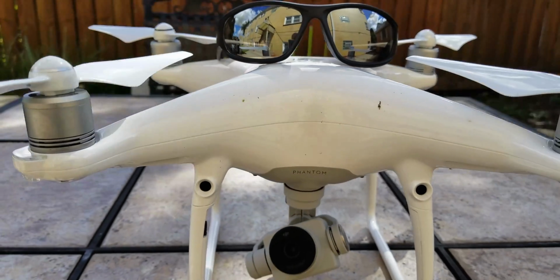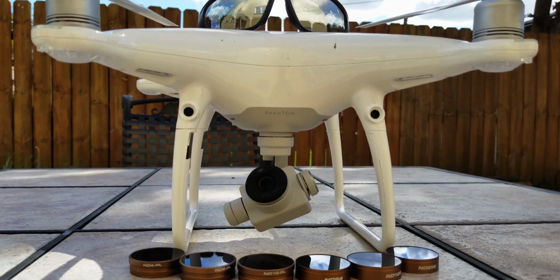Hey everybody, so today we're going to talk all about ND filters and why the heck you'd want to use them and different ways you can use them.